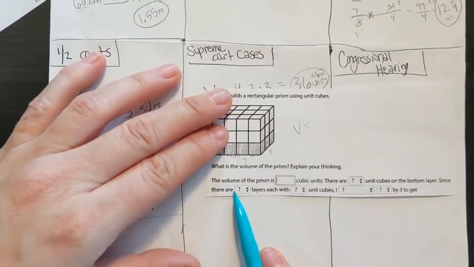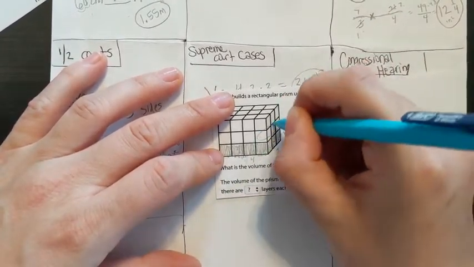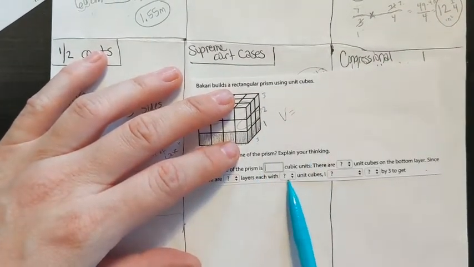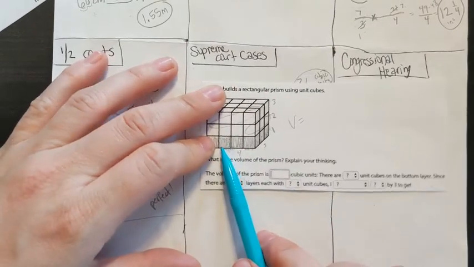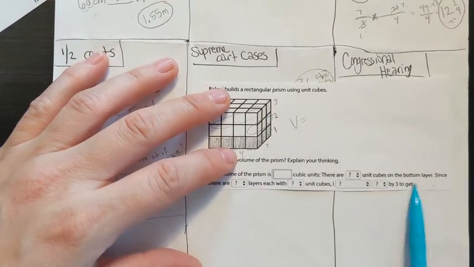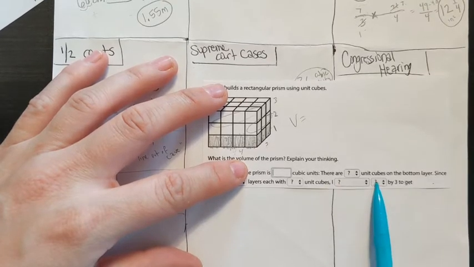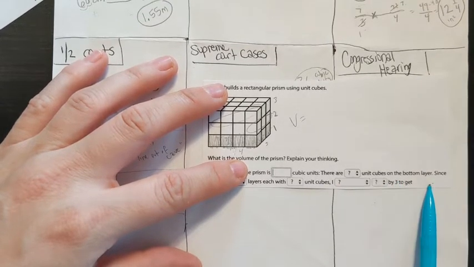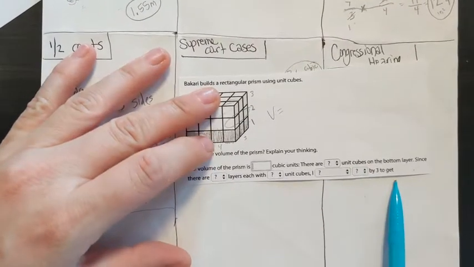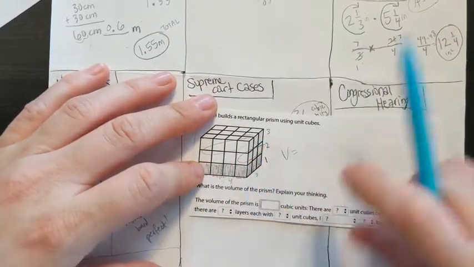Then it says, since there are blank layers, how many layers are there in this cube? This is layer 1, this is layer 2, and the top one is layer 3. So since there are 3 layers with blank unit cubes in each one, all the layers are the same. This one had 12, that one has 12, that one has 12. You just follow finishing this answer. Since there are 3 layers each with 12 unit cubes, I blank blank by 3 to get blank. You just have to click those arrows and find out what the drop downs are in order to solve this problem.